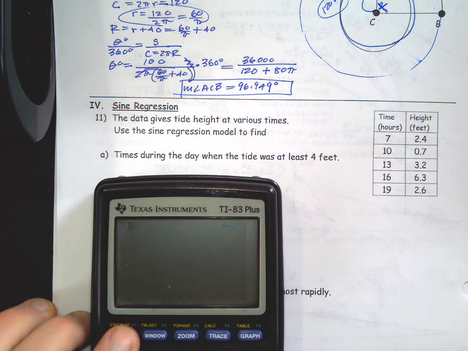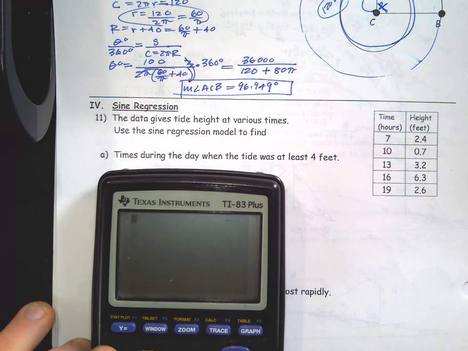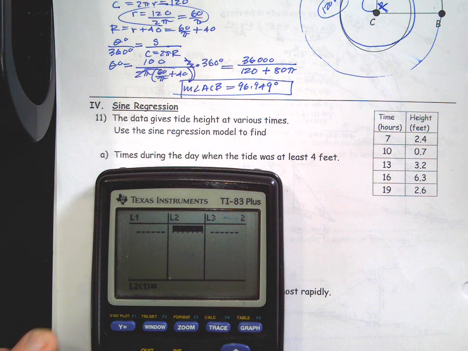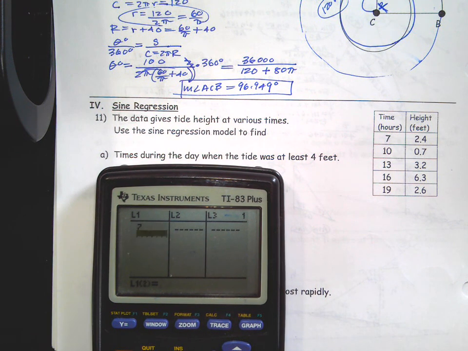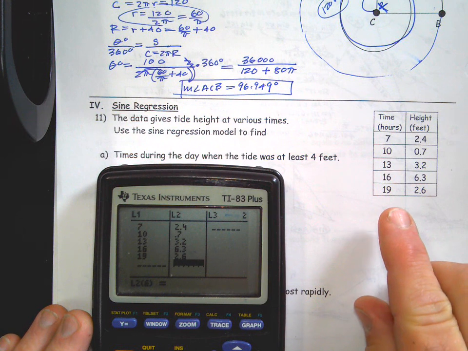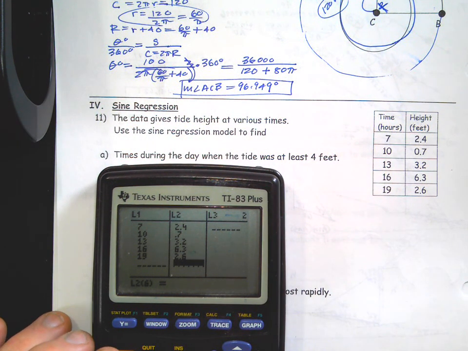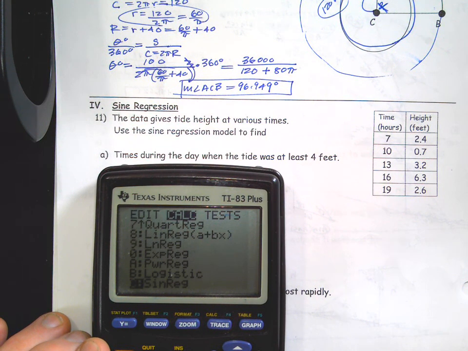So the first thing to do is to get this information in here. So stat edit. I'm going to clear these lists and enter this information: 7, 10, 13, 16, 19, 2.4, 0.7, 3.2, 6.3, 2.6. Double, triple check them. One little mistake's going to throw everything off. Okay, good. Now we go back to stat, we go to calc, bottom of the list, sine reg.